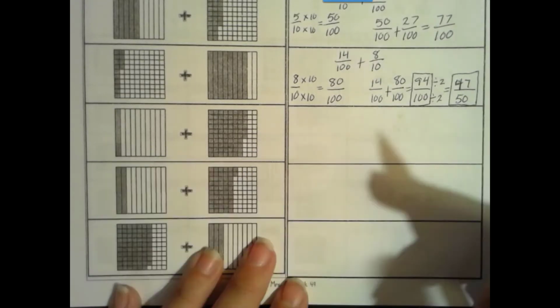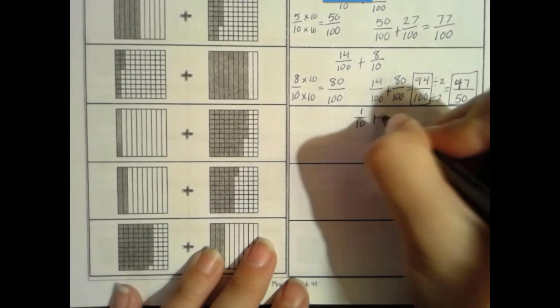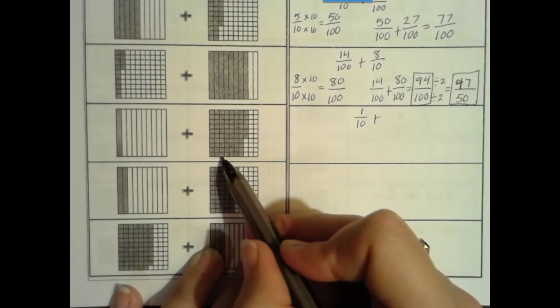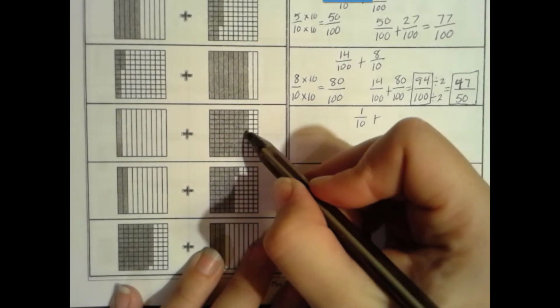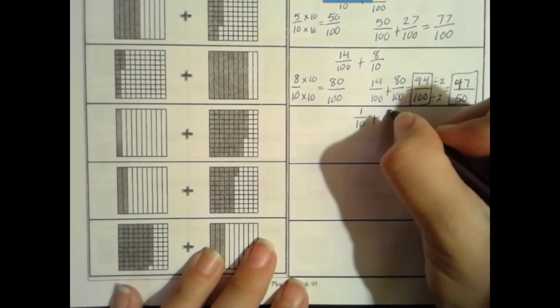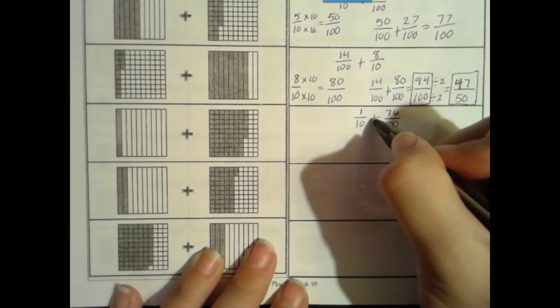All right, here we have 1/10 plus 10, 20, 30, 40, 50, 60, 71, 72, 73, 74, 75, 76 hundredths. That's what we have to begin with.